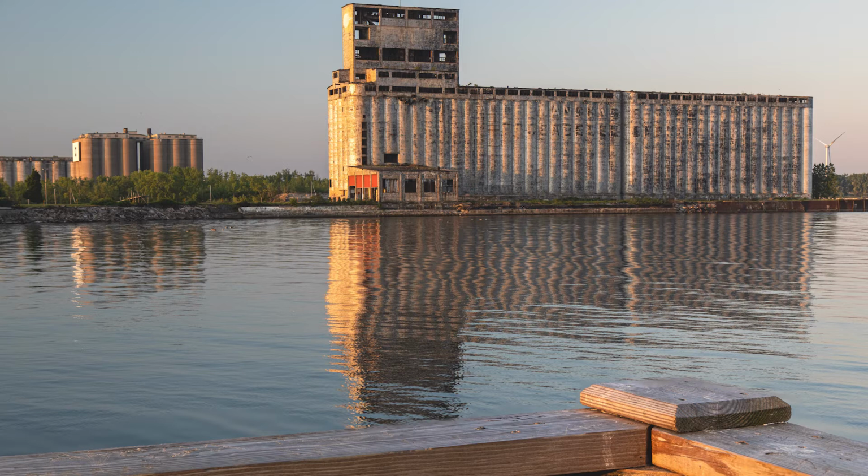Now conversely, you can use a narrow aperture, or a larger aperture number, and your plane of focus becomes much larger. As you can see in this image here, the foreground fence post is in focus as well as the building in the background. I was able to achieve that by using a very small aperture, or using the larger number on the lens.